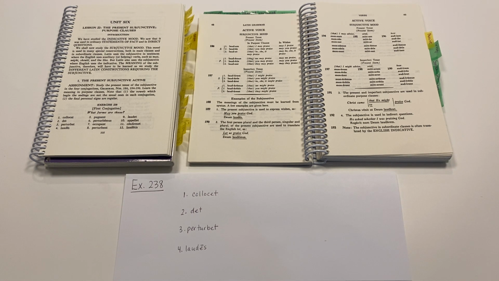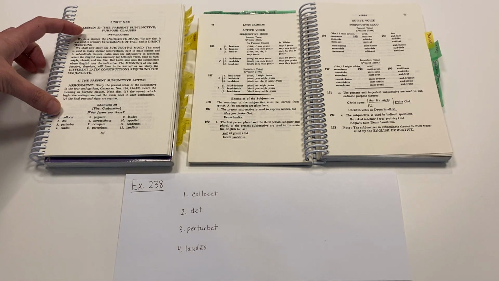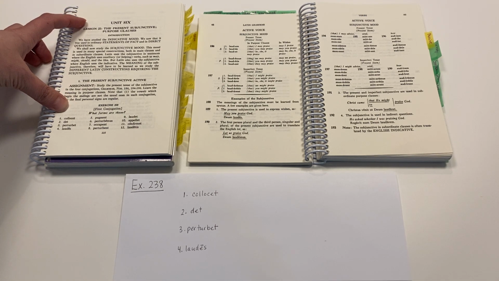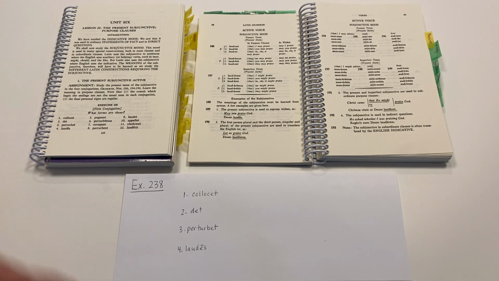We have entered Unit 6, Lesson 22, and we'll be learning about the present subjunctive and purpose clauses. It would be helpful for you in your purple book to read this information on page 225 before you attempt exercise 238. The subjunctive, by the way, is a mood.